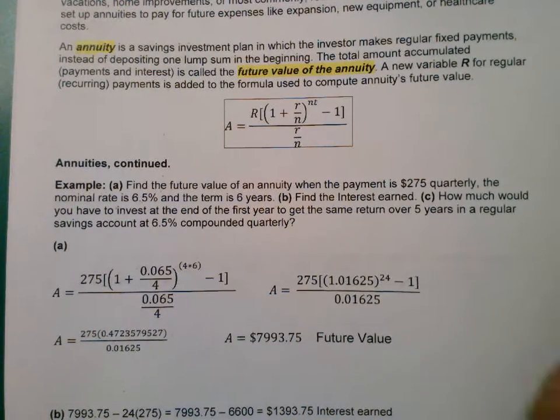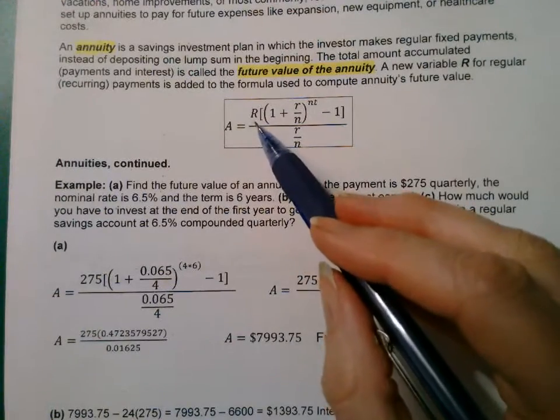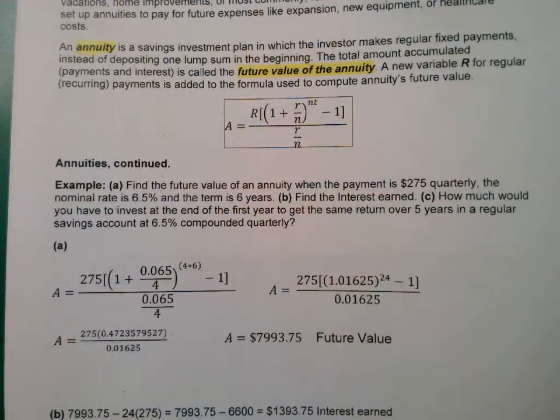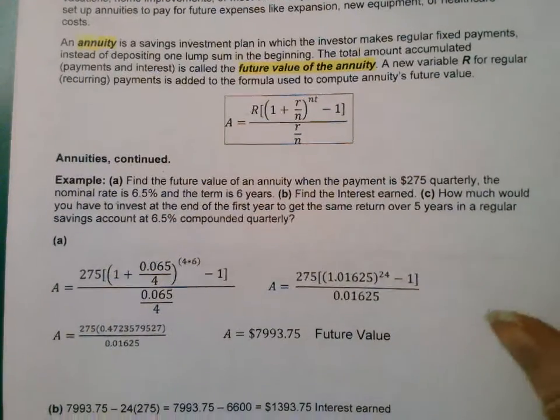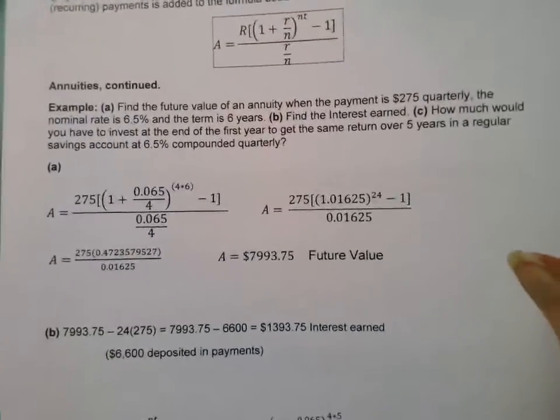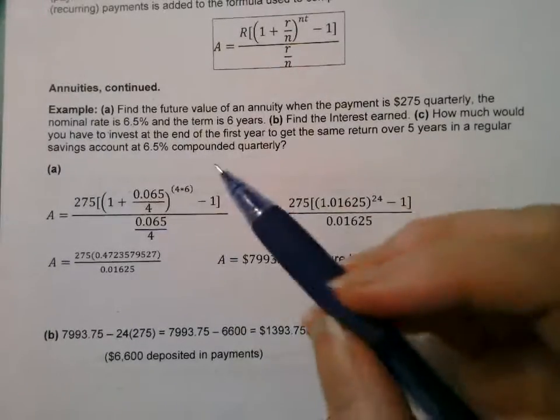So if you're working in Alex, we have a lot of formulas. If they use the word simple interest, that's one formula. Compound interest, that's one formula. Effective rate, that's one formula. Future value of an annuity, that's a different formula that has an R in it for payments. Okay? So make sure you have them handy. Let's look at an example of this.